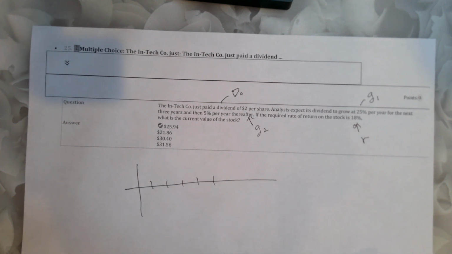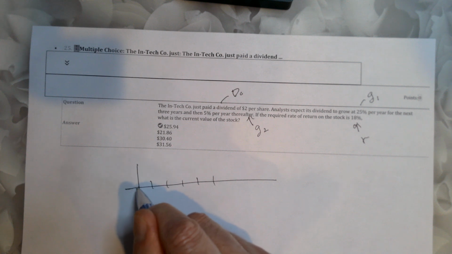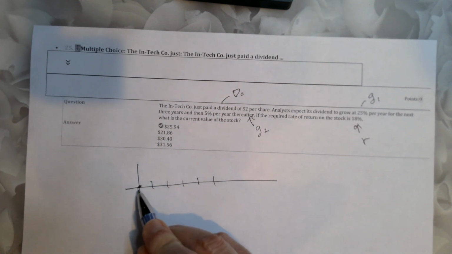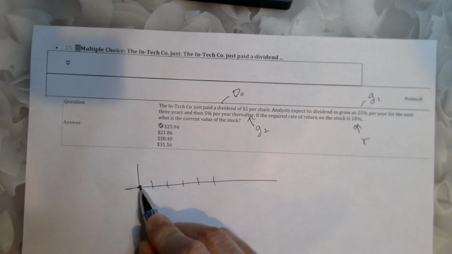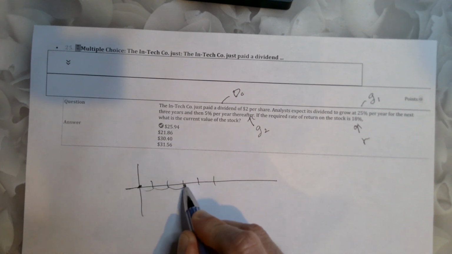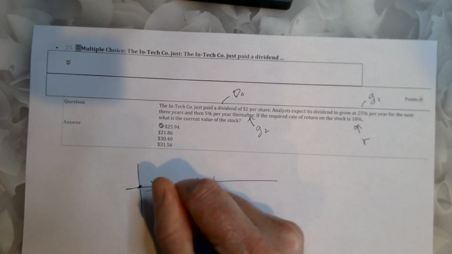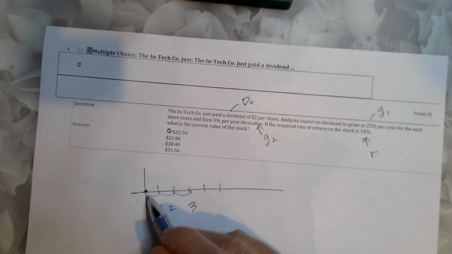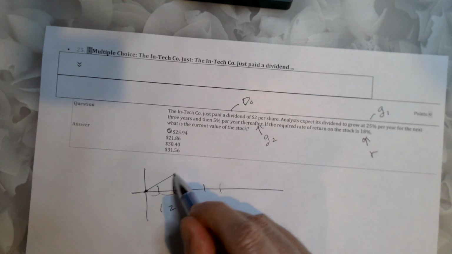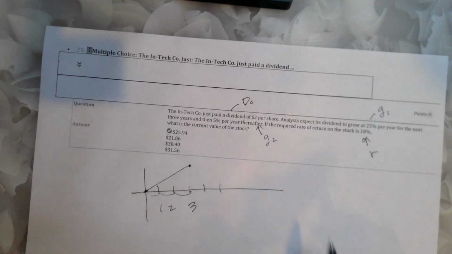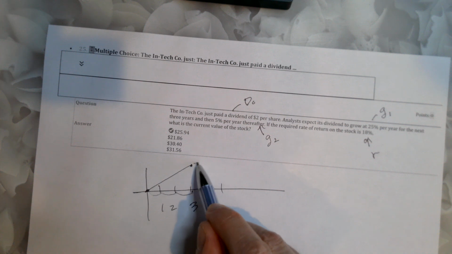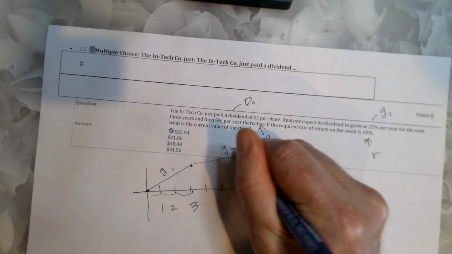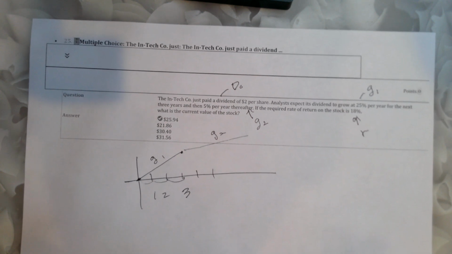And remember, we're going to use the kindergarten method. We're going to start with the dividend they give us, and then we're going to count off the number of years. They say for the next 3 years, so here we go. 1, 2, 3. That tells us that our constant dividend payment starts at year 3. And so these dividends are going to grow relatively quickly up until year 3, and then there's going to be a regime change where they grow at a slower rate. So this is going to be G1, and this is going to be G2.